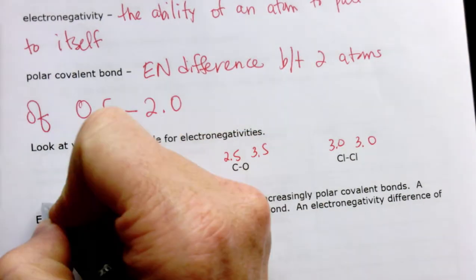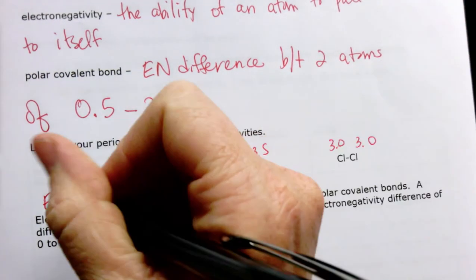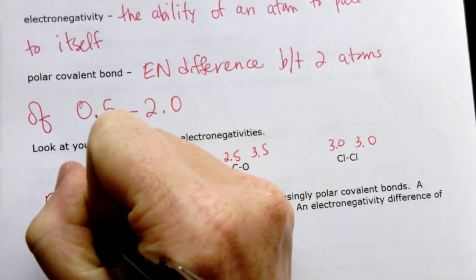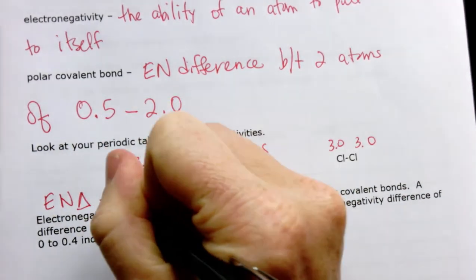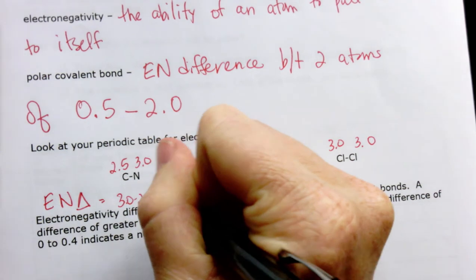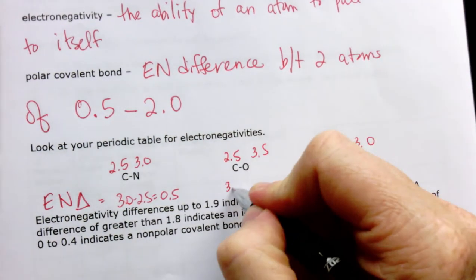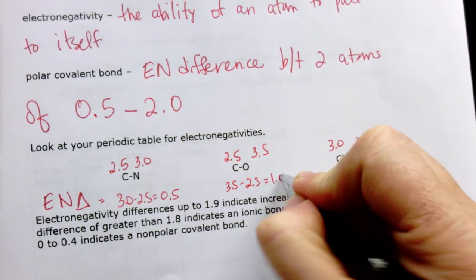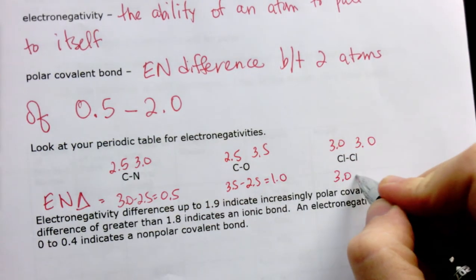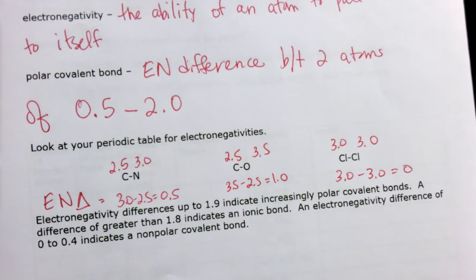So if I subtract these electronegativity values, the electronegativity difference, I'm going to take 3.0 minus 2.5, I get 0.5. If I take 3.5 minus 2.5, I get 1.0. If I take 3.0 minus 3.0, I get 0.